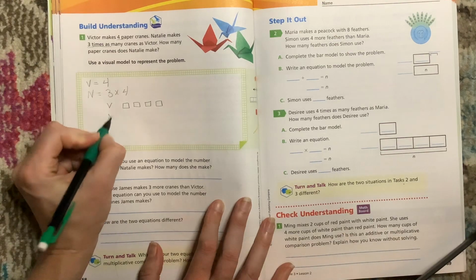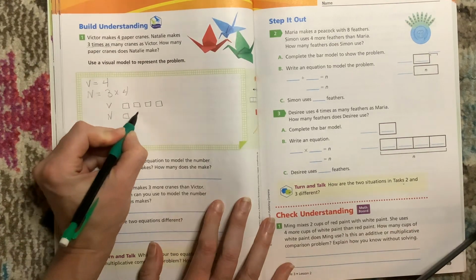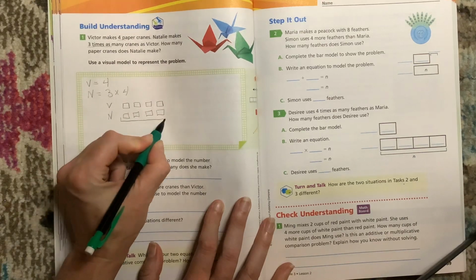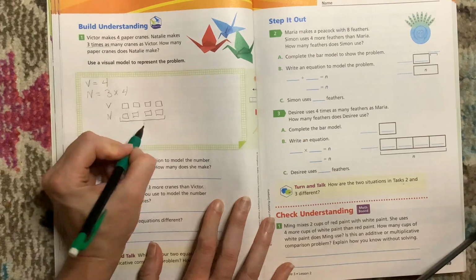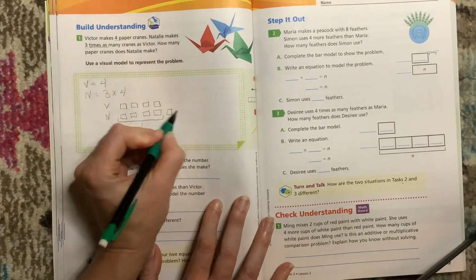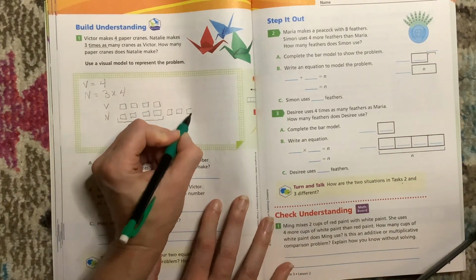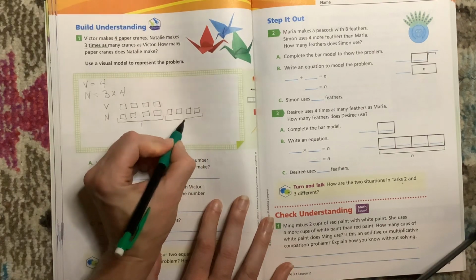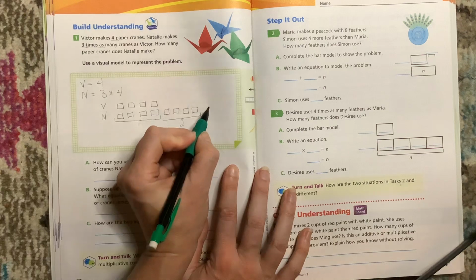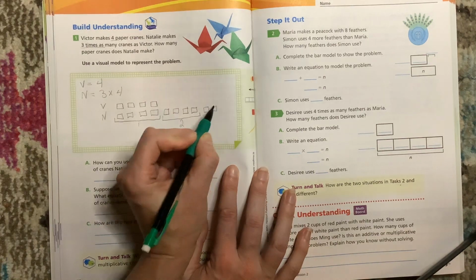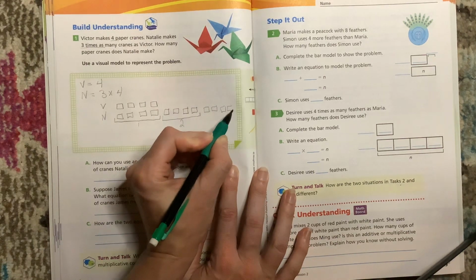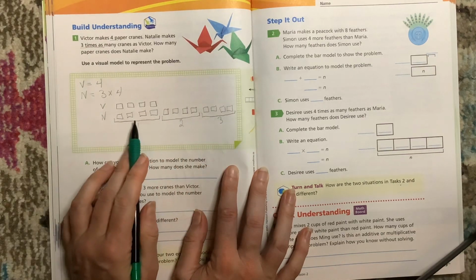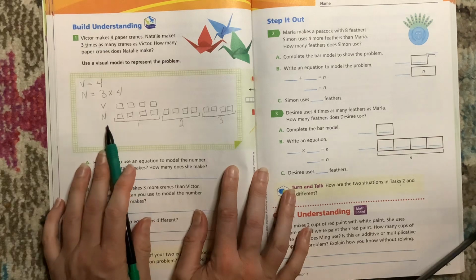Natalie, however, was very artistic and made a whole lot. So Natalie is going to make 1, 2, 3, 4. That's her 1 group. Remember, we're going 3 times as many. So we're going to do this again. 1, 2, 3, 4. This is our 2nd group. And we're going to do this one more time. 1, 2, 3, and 4. This is our 3rd group. You can see that we have 1, 2, 3 groups that Natalie has made.